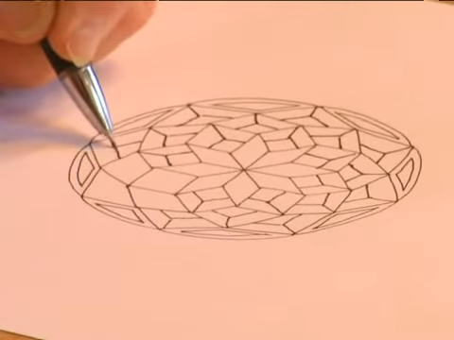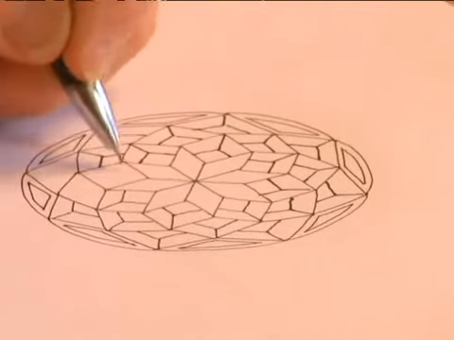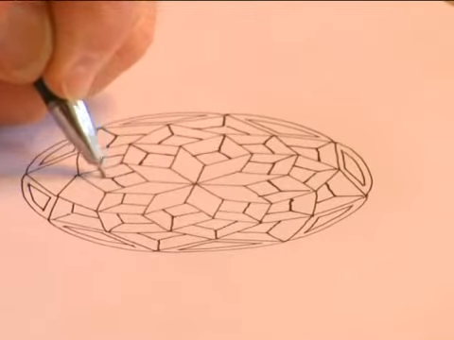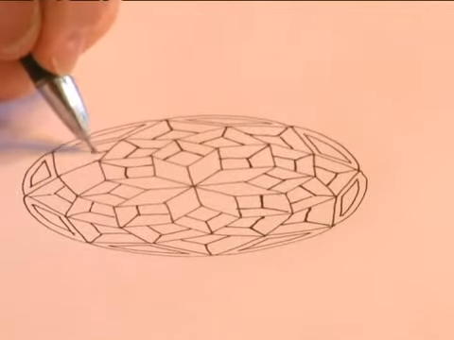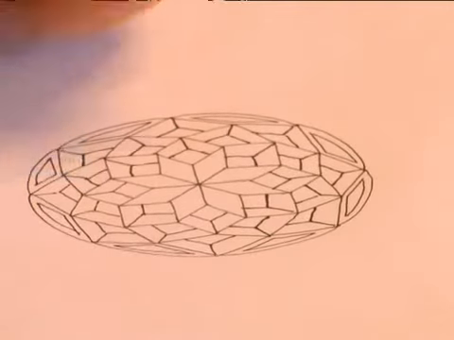There's several ways you can do that, and on the next clip we'll go over those, and then we can decide which drawing we're going to pick to color in and make into a transparency so we can make it into a mirror. See how quick that was?